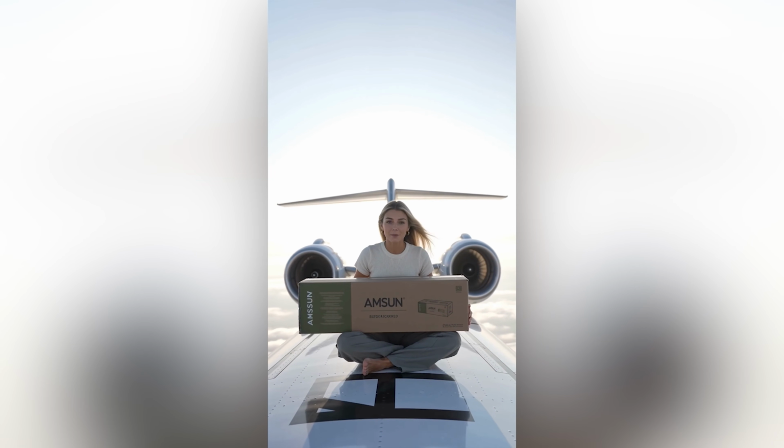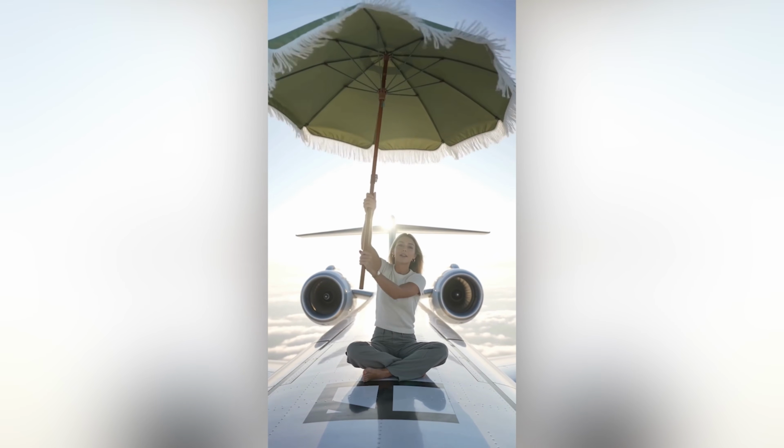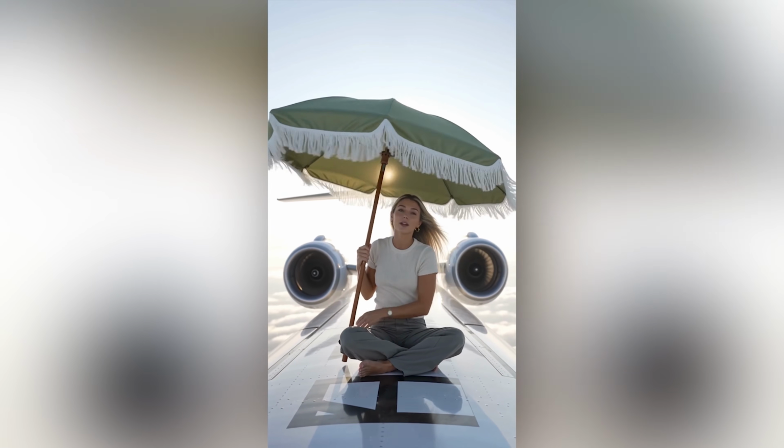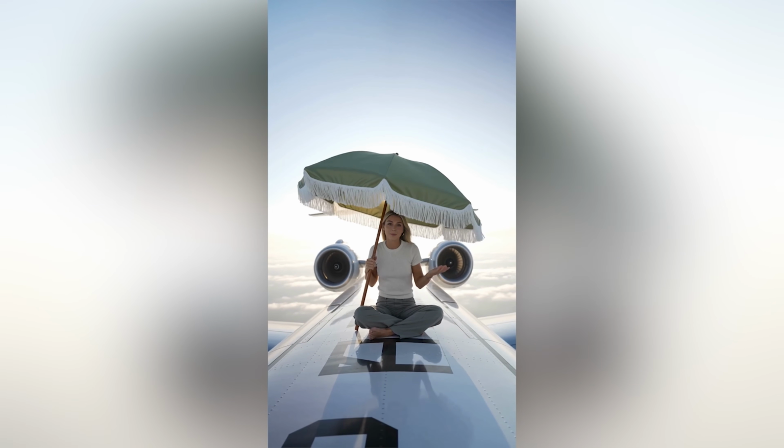Okay, so the AmSun umbrella. 7 feet, UV 50+, this fringe, I don't know why it works, but it does. Took me 30 seconds to set up. Patio ready.